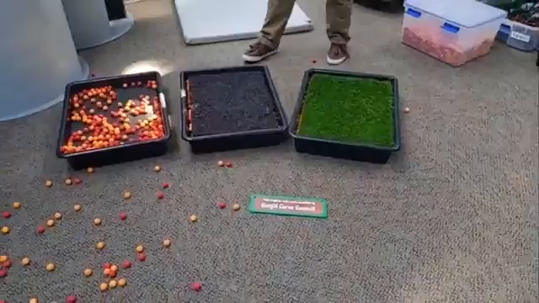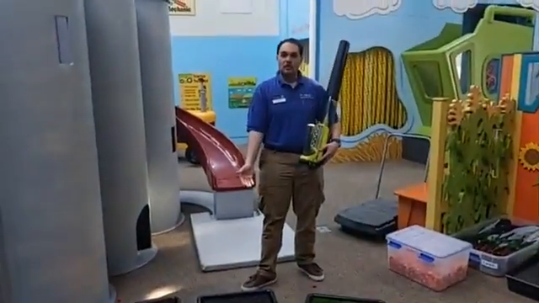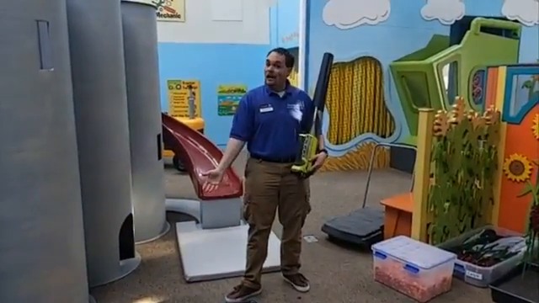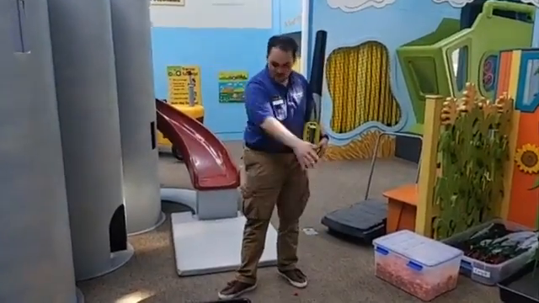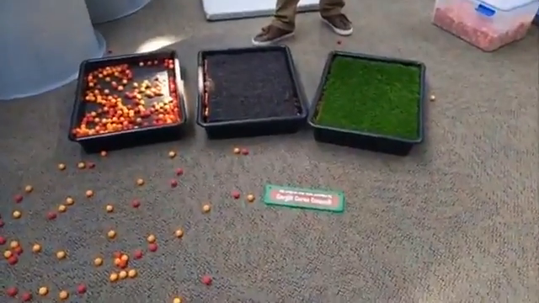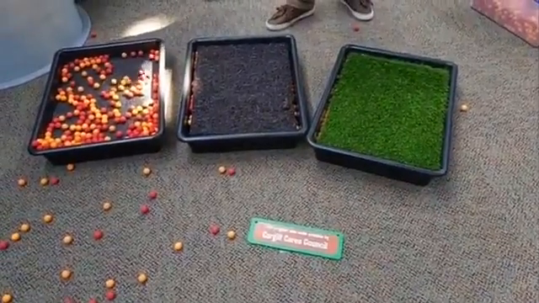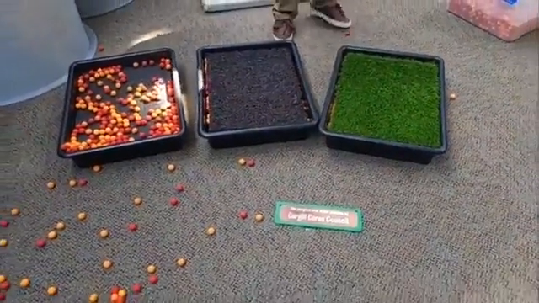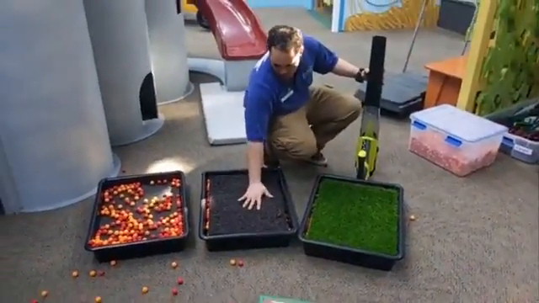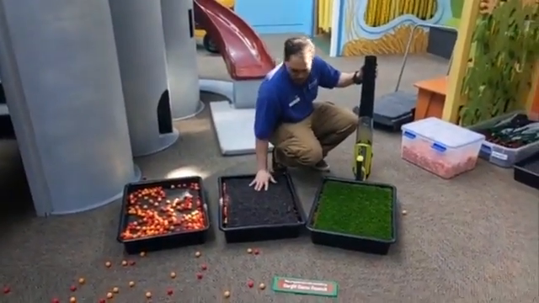Very interesting. Did you see any of that soil escape from underneath the grass? I didn't either. Once again, maybe around the outside, but I didn't see any escape from underneath the grass. It looks like that's something else that we can use to keep our soil down. In both of these cases, we covered up our soil with something to keep the wind away from it.